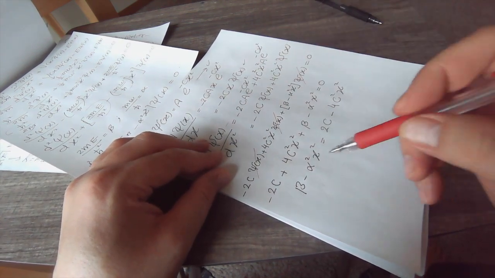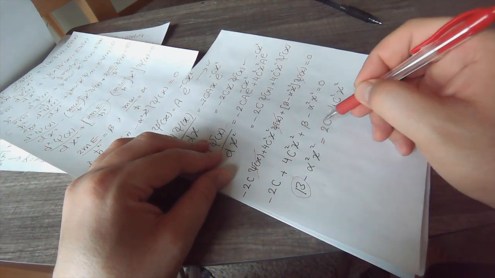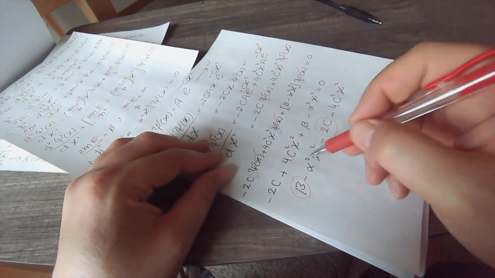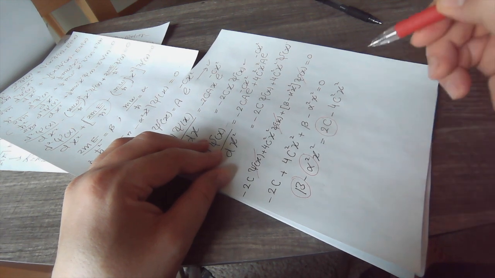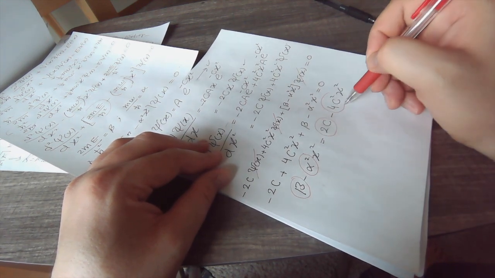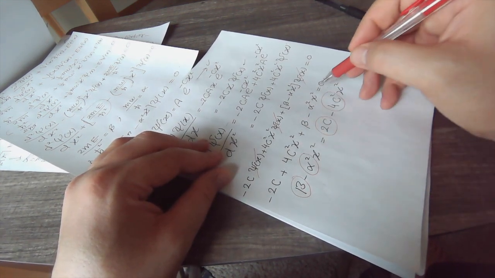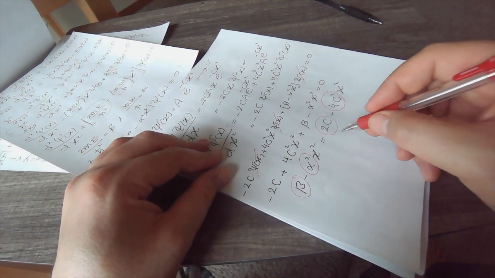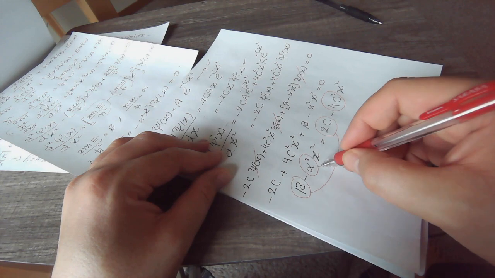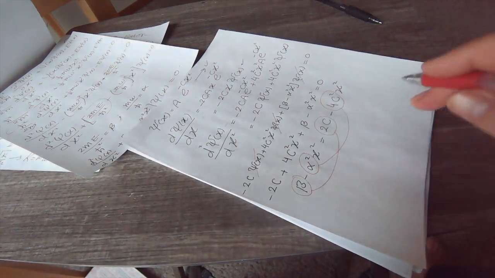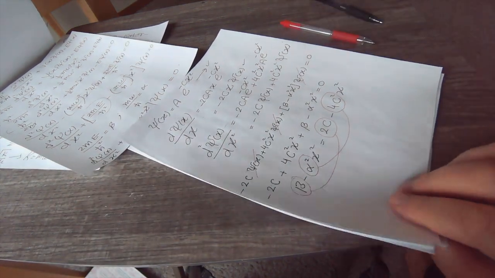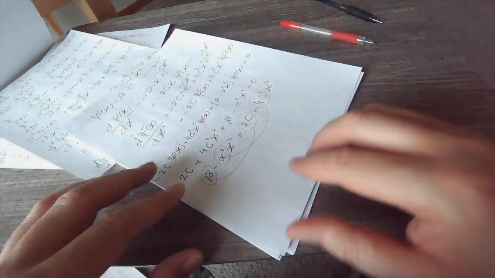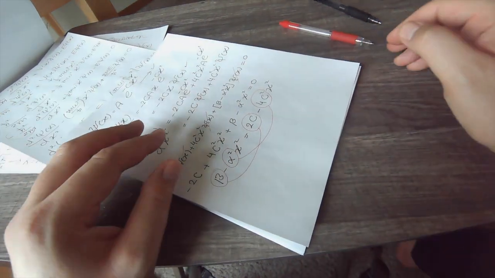We know, guys, that beta is equal to 2c and alpha squared is equal to 4c squared. If the whole equation here is equal to 0, we need to have this condition. So this is equal to this, and this is equal to this.